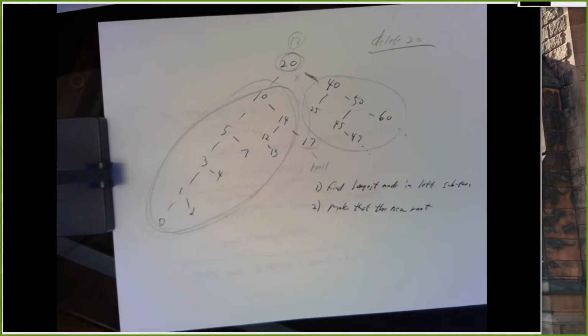So that works well, but there's one other issue here. Everybody good so far with this particular tree? Why moving 17 to the root makes sense? Good, good. Okay.